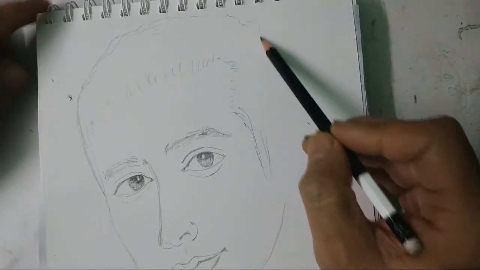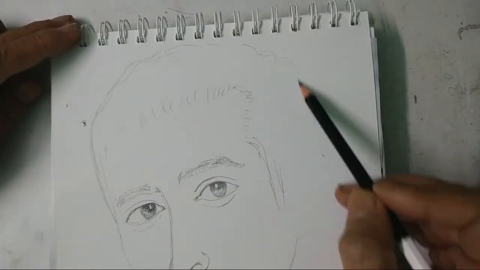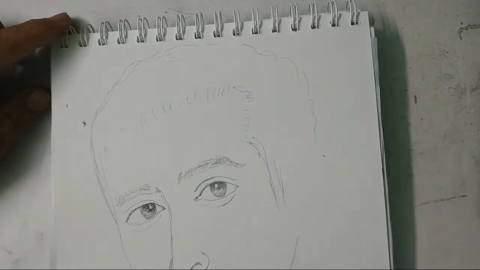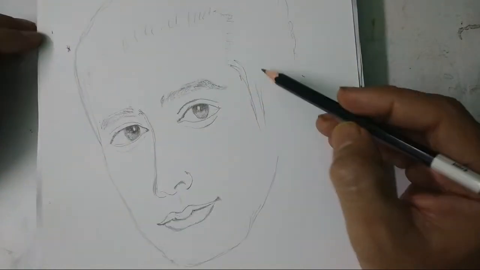And once the outline is done, then we will come to the detail. He is having long hair.